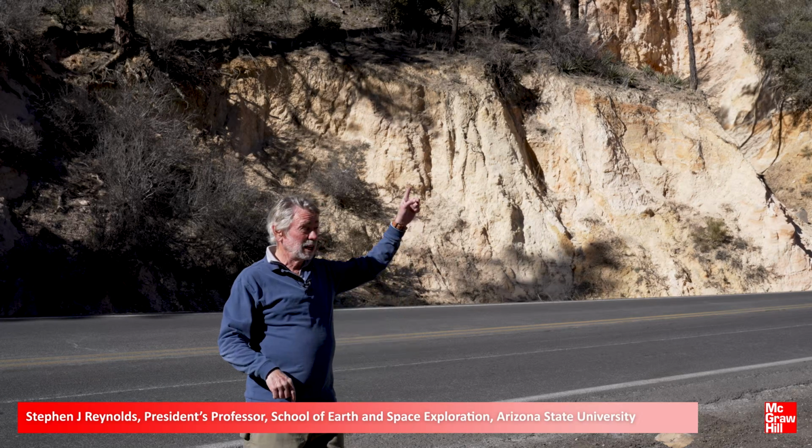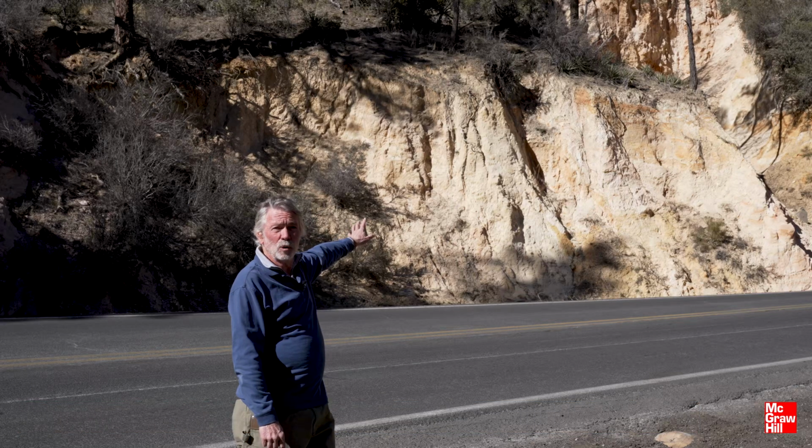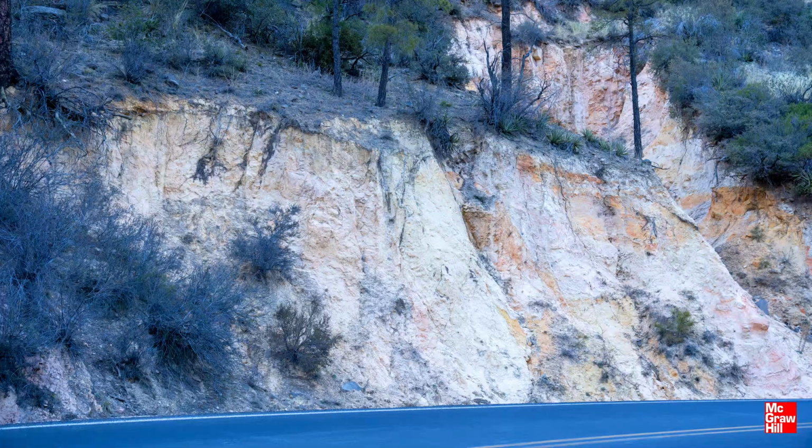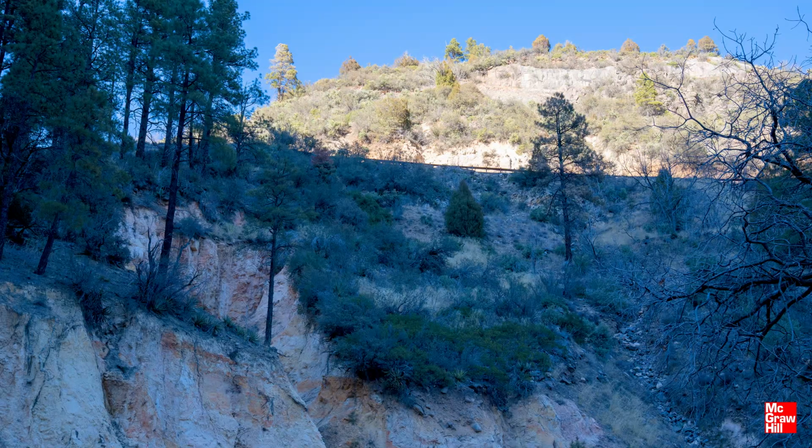We're here at the head of Oak Creek Canyon, where the highway goes through a series of switchbacks and climbs out of the canyon. Behind me, you see some incredibly crushed whitish rocks. That's Coconino sandstone that's been crushed along the fault. The interesting thing here is if you look up at the basalts that are sitting on top of the Coconino, they're barely faulted, barely fractured.